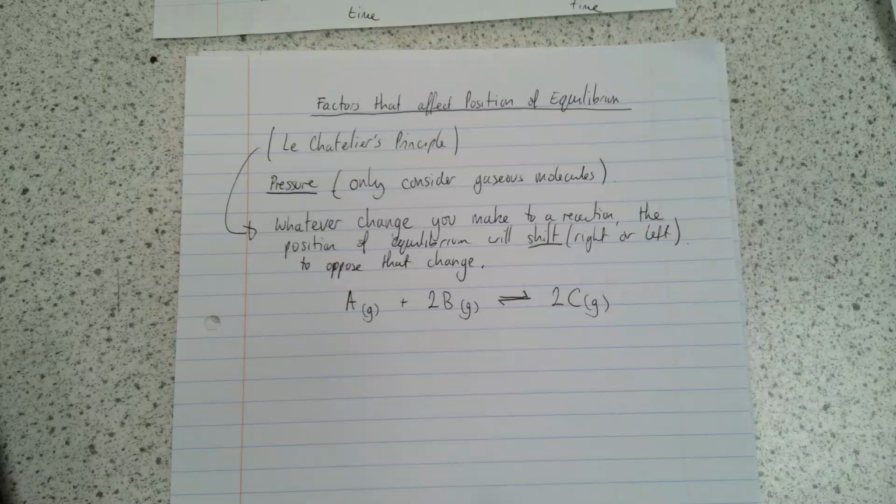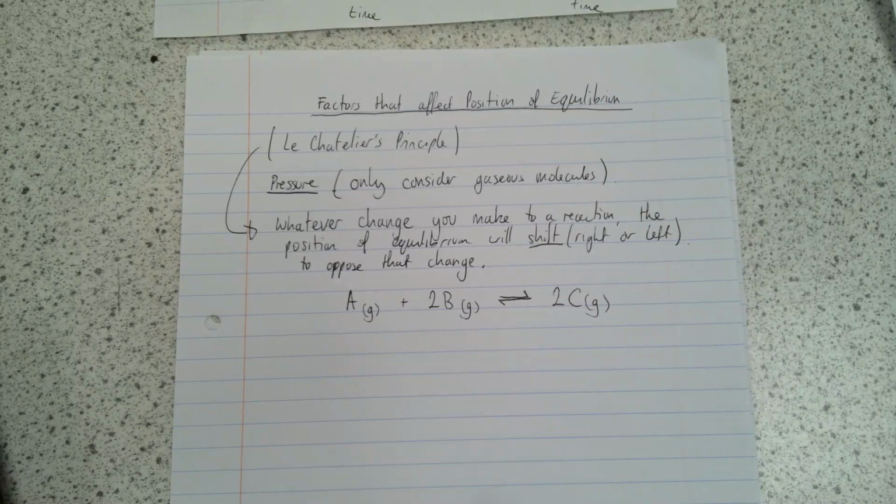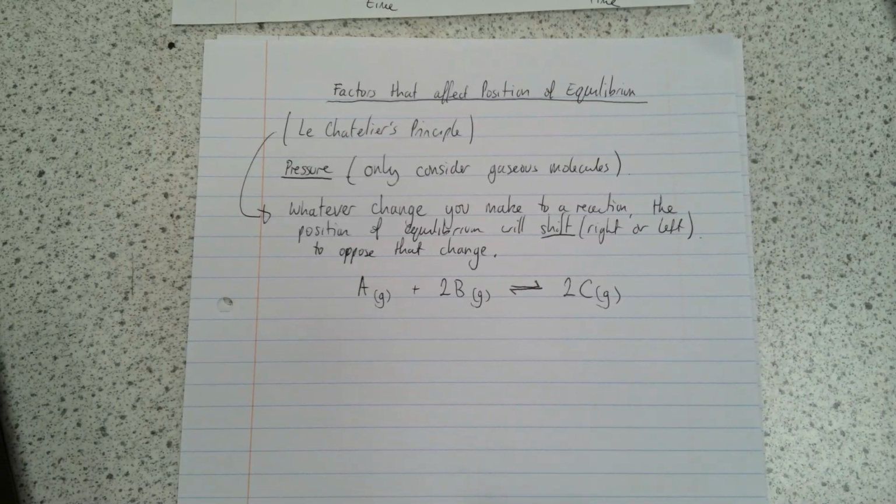So if I try to increase the pressure, it will try to decrease the pressure. To decrease the pressure, the equilibrium will shift to the side where there's only 2 moles of gas. Essentially that's all we've got to say in an exam. We do not have to understand that well enough to explain it happily. Even at Key Stage 5, the explanations are really light here.